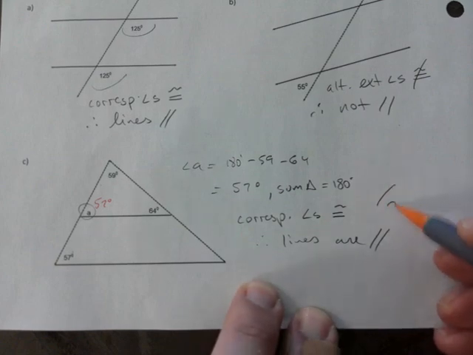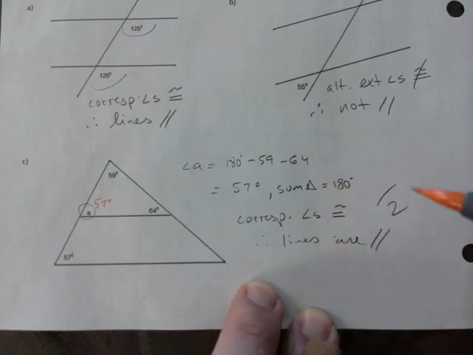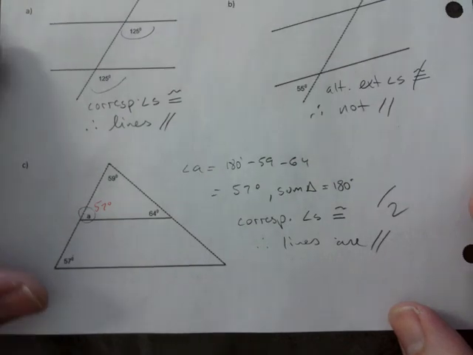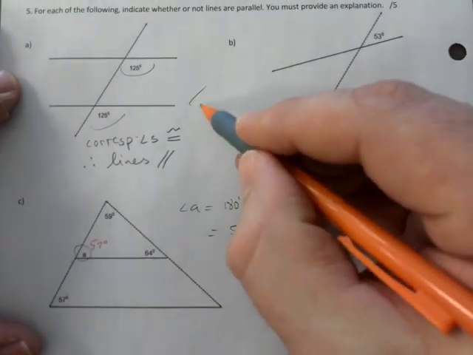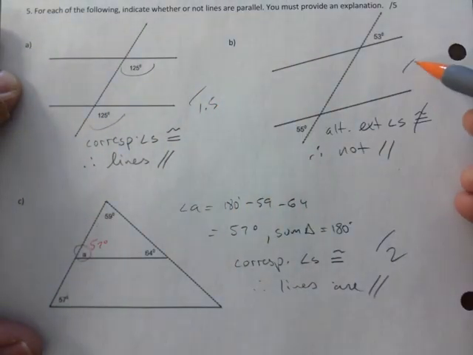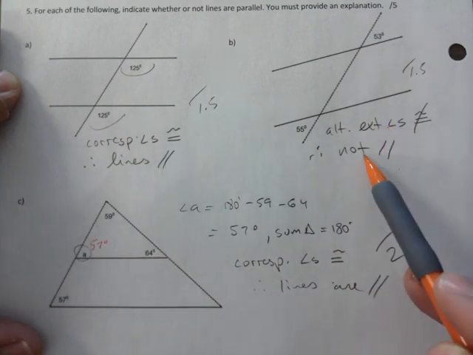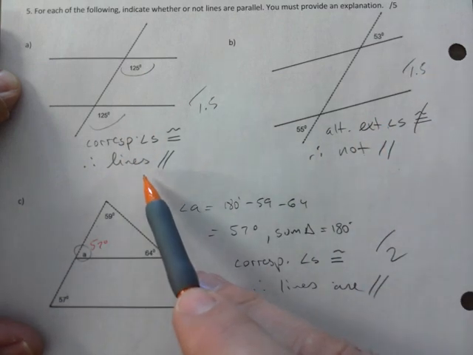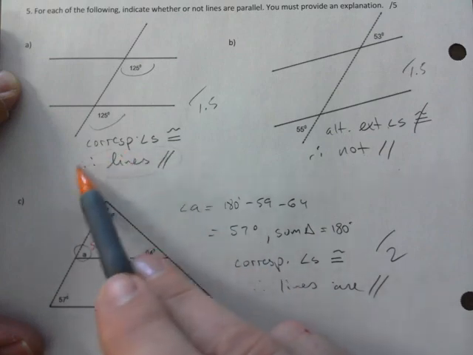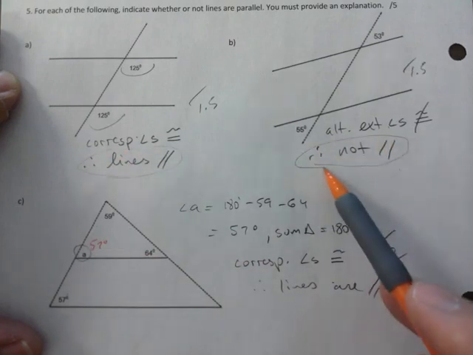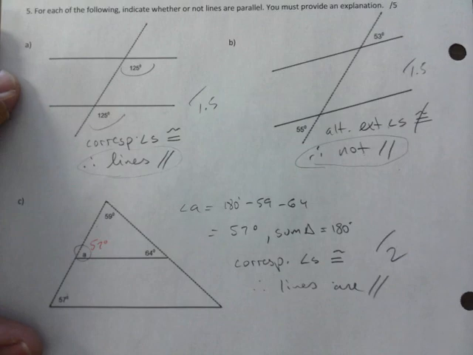So this one was worth 2 marks because you had to do work. Why is it 5 though? I think I know why. This one is worth 1.5. This one is also worth 1.5. So if you just name something, but you do not tell me whether or not lines are parallel, that'll be a half mark deduction if you don't have that line clearly stating whether or not lines are parallel.